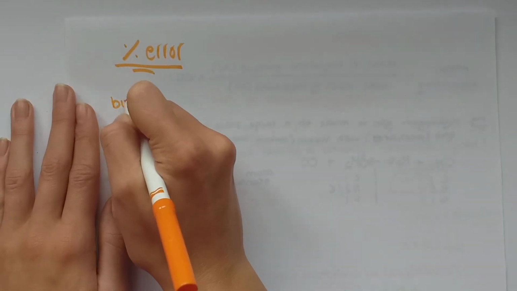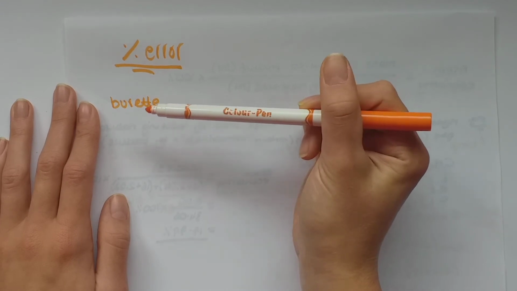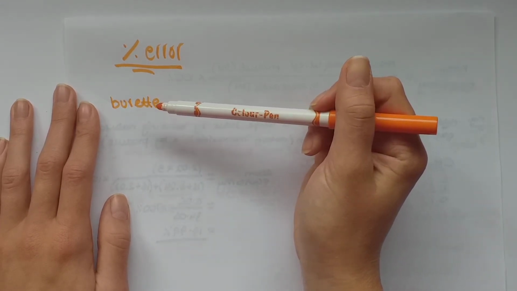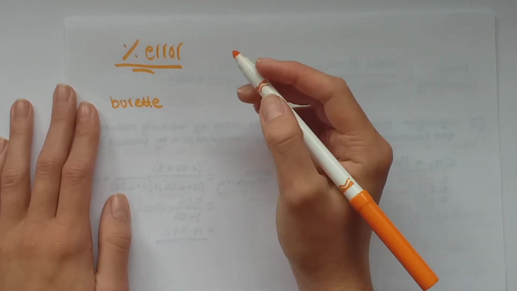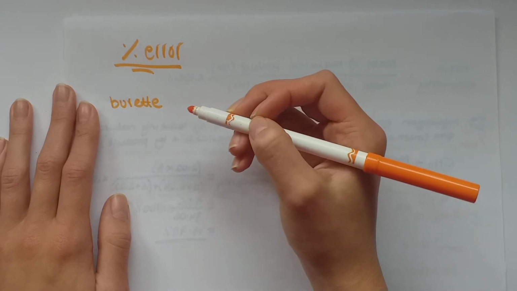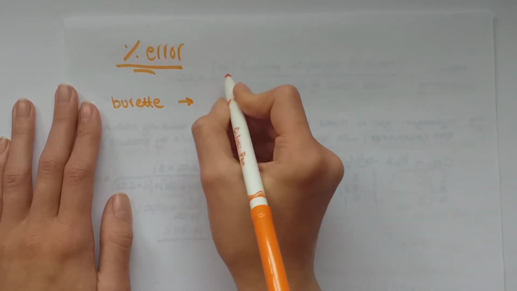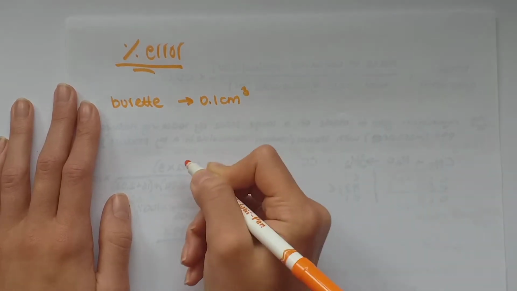So, in a burette, you can have an error when reading a burette. A burette is something you use during titration. You have to read the volume. So the error in a burette is 0.1 centimeters cubed. That's the error.